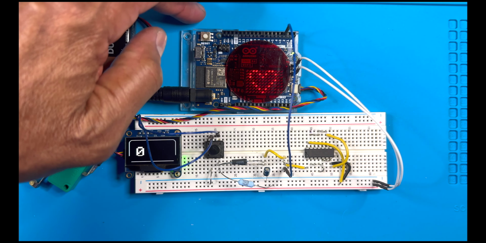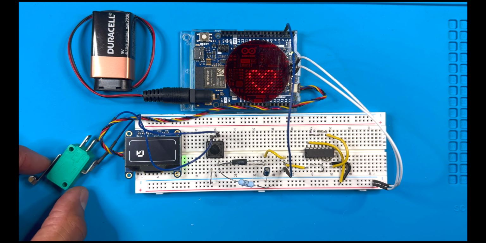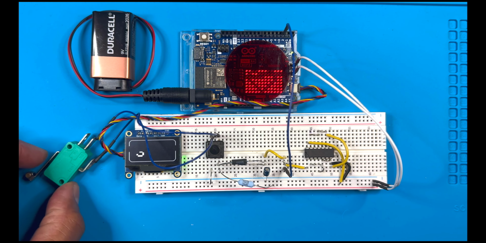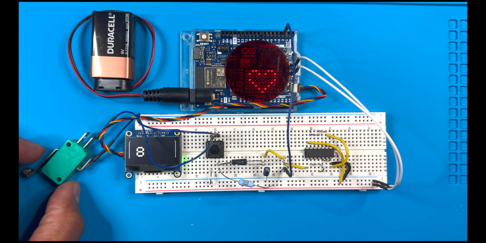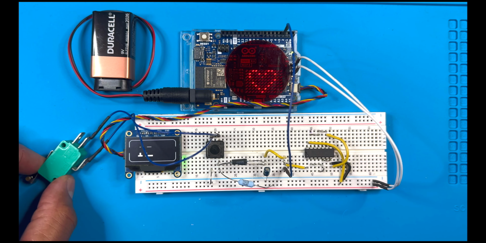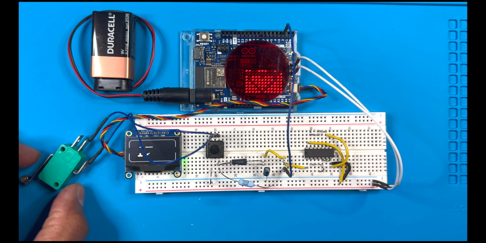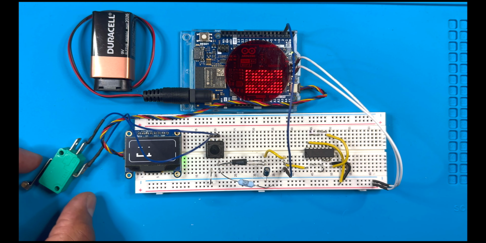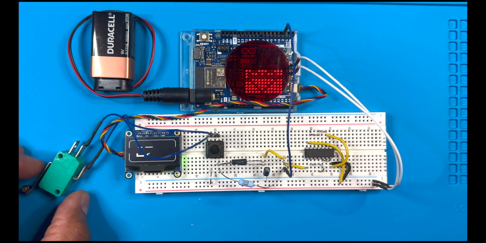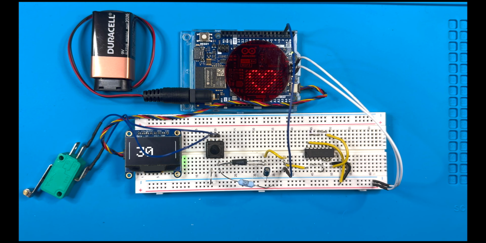Okay, we're reset. Let's try that count of 10 again. 1, 2, 3, 4, 5, 6, 7, 8, 9, 10. So your Arduino should be able to handle it even without the Schmitt trigger.